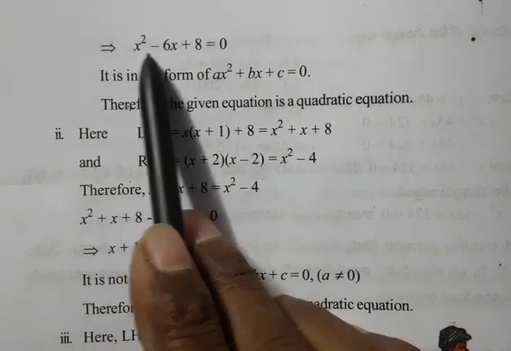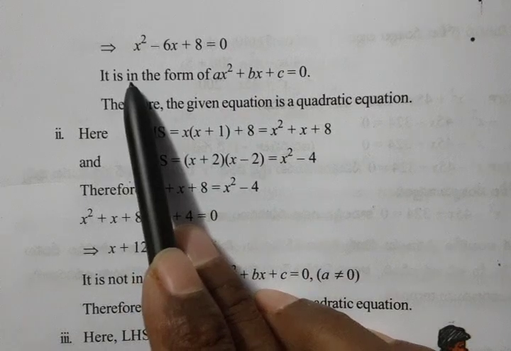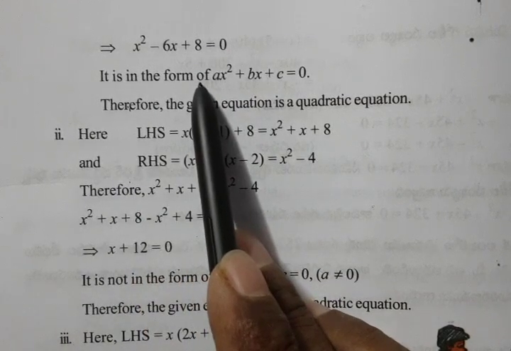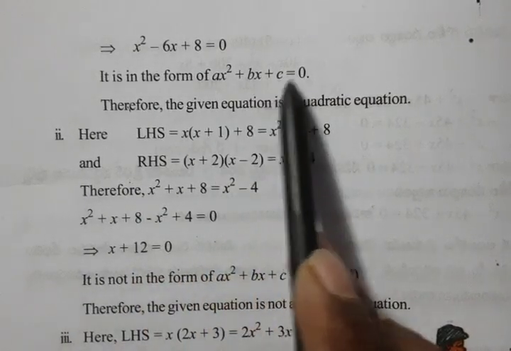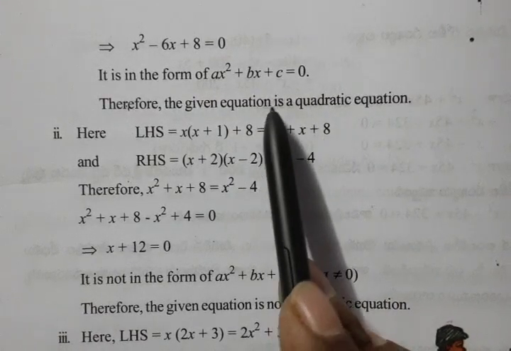x square minus 6x plus 8 equal to 0. It is in the form of ax square plus bx plus c equal to 0. So, therefore, the given equation is a quadratic equation.